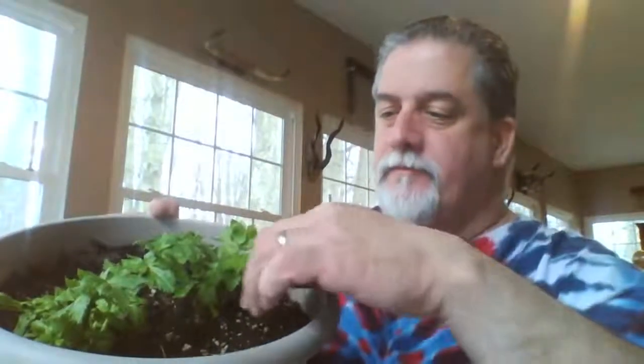But we're going to start off with this lettuce. This lettuce, you can see here, it's getting pretty tall. It's doing pretty well. Slow but steady growth is what you want with these. What happens when it grows too fast? We call it getting leggy.